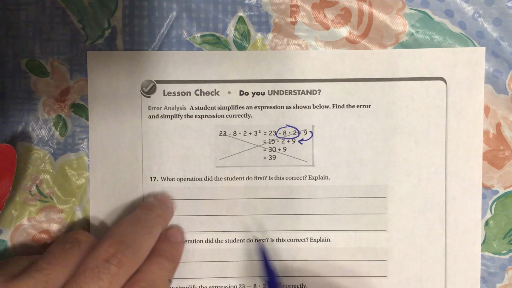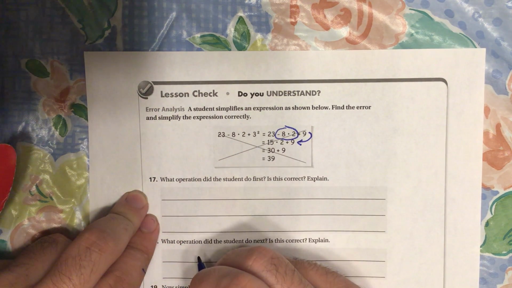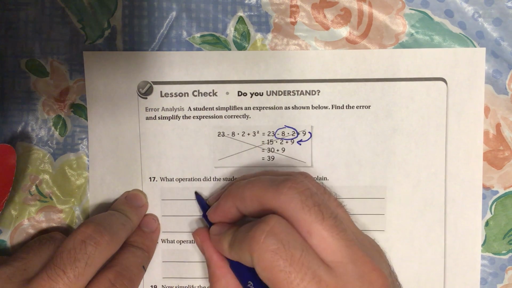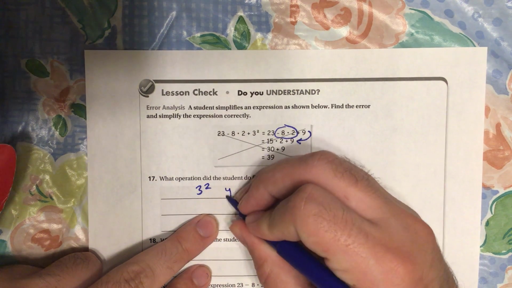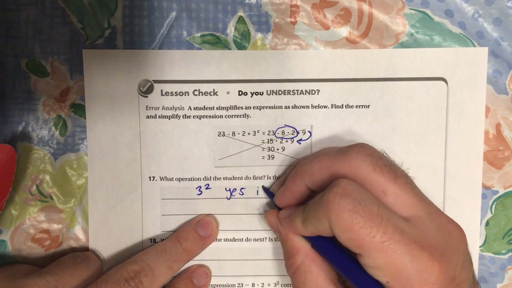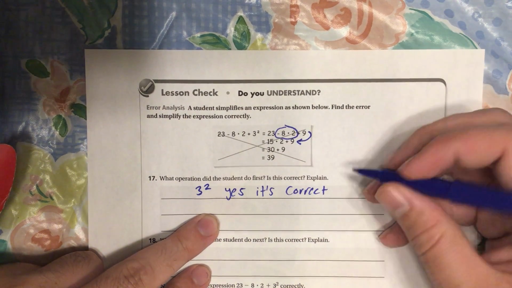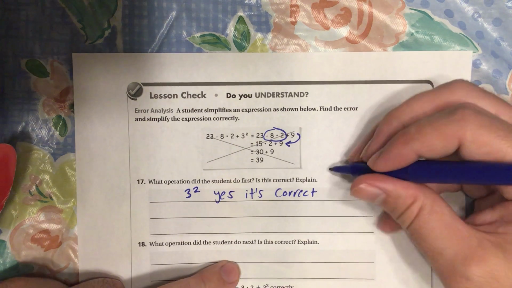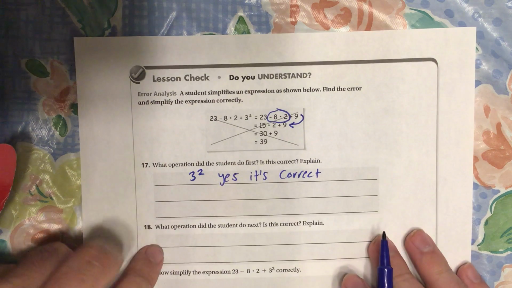So, in your own words, what did they do? What's it asking? What operation did the student do first? They did the 3 squared. And yes, it's correct. Order of operations says it should go first, right?